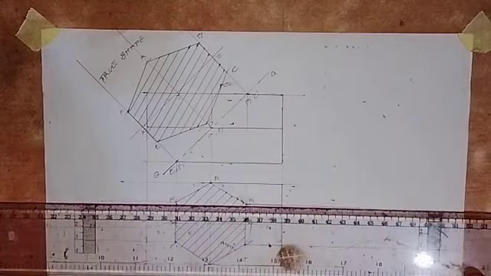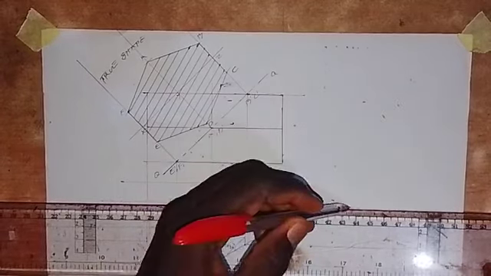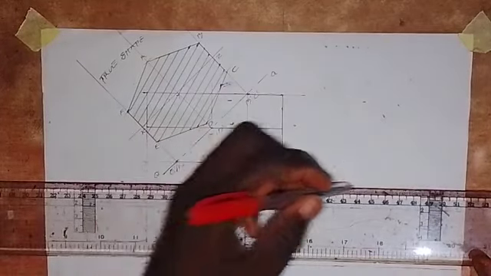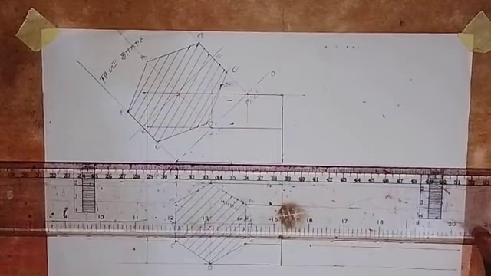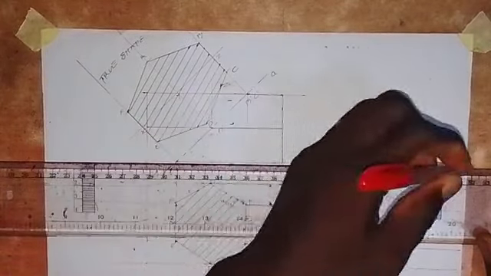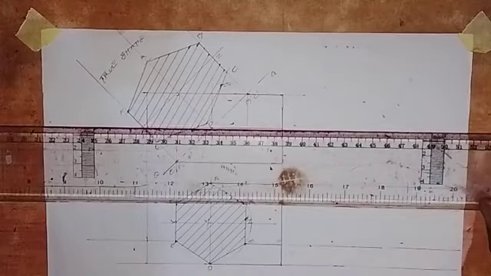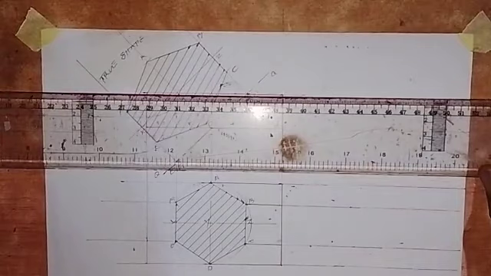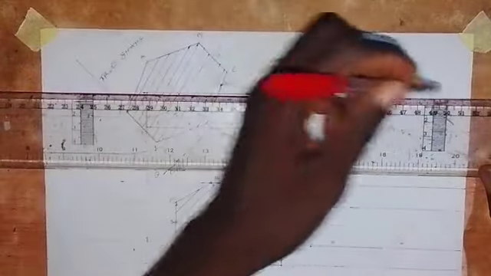Then we also extend this horizontal line to this side like this, and then this horizontal line we also need to extend to this side, and then we also extend this horizontal line to this side. This one also we extend to this side, and then we come up here, we extend this to this side. We have this now.